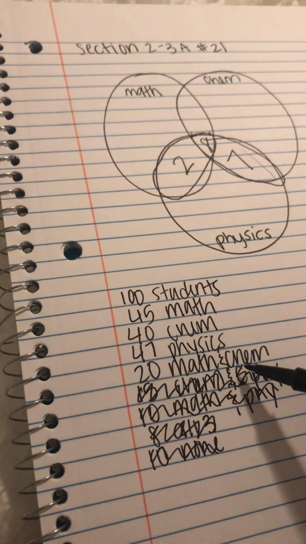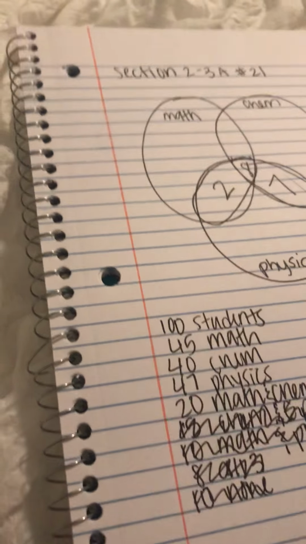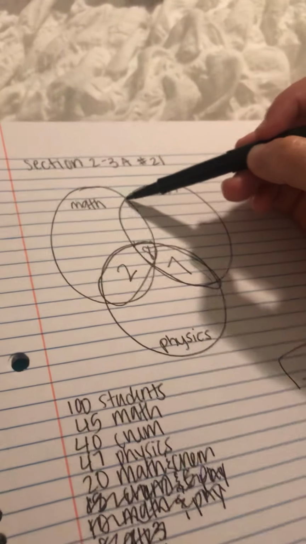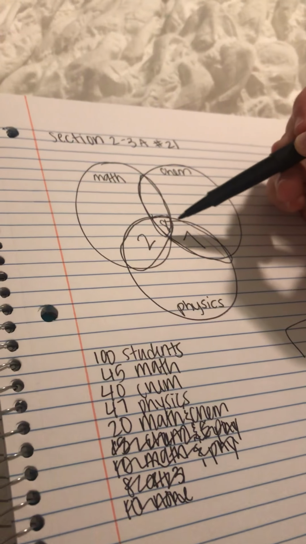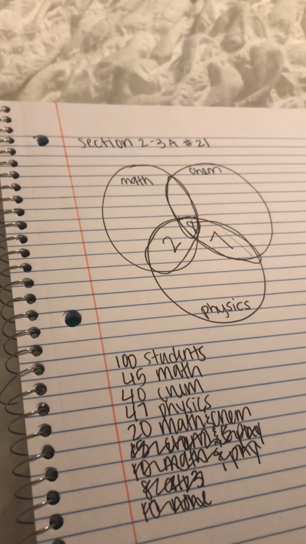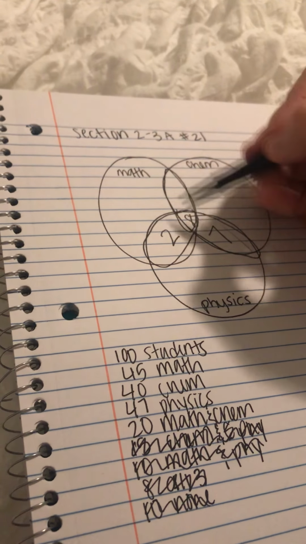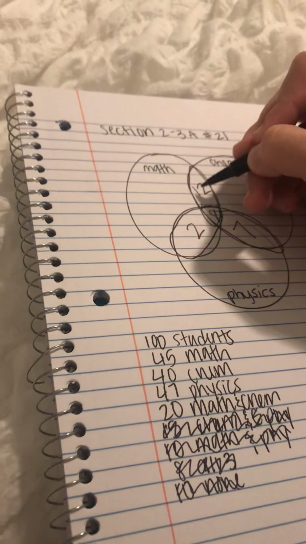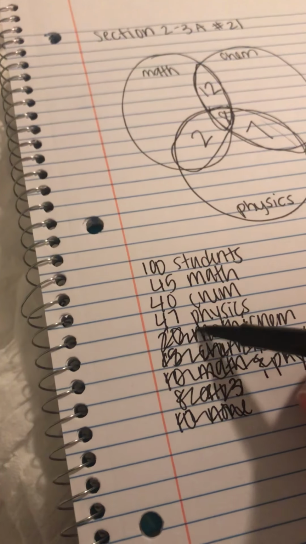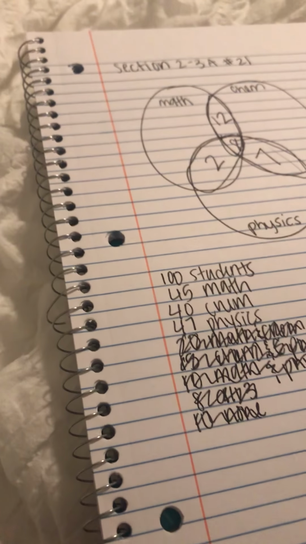Next, we have math and chemistry, which is 20. So math and chemistry would be this one right here. We already have an 8, so we do 20 minus 8 to see what makes the whole circle equal 20, and we get 12, because 12 plus 8 equals 20. Then we cross that part out since we figured that out.